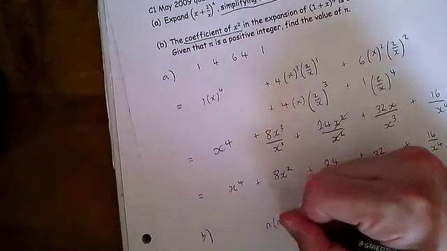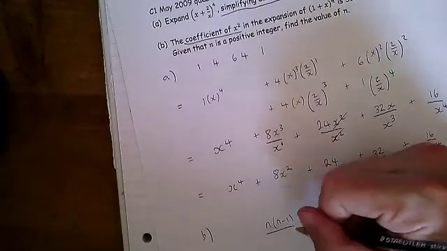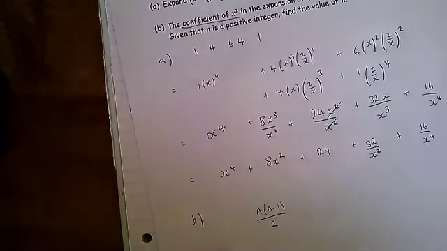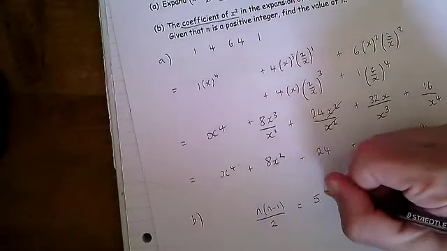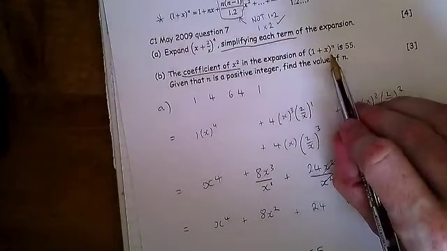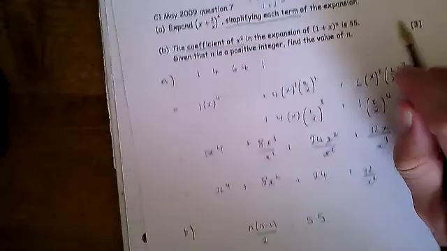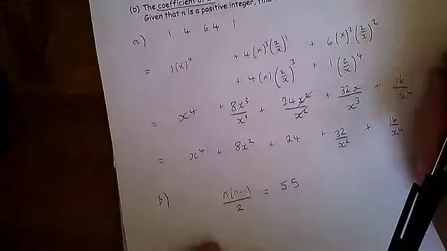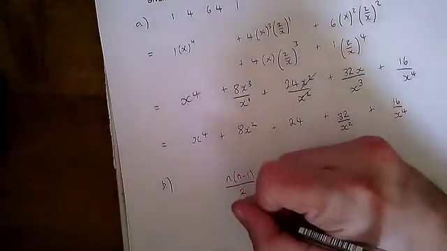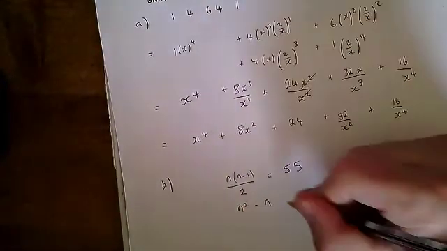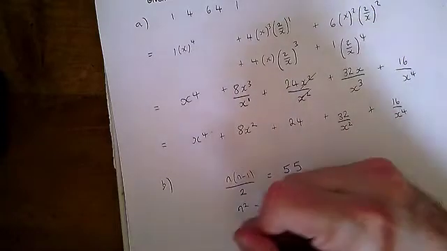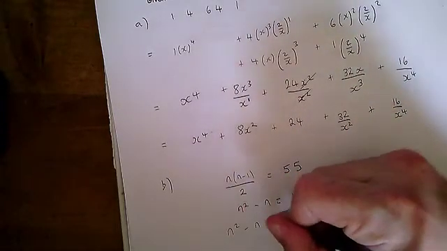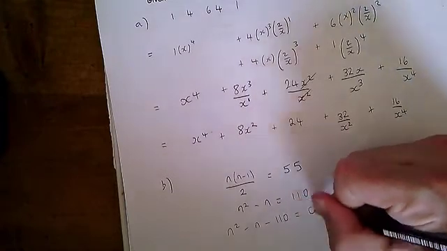So to find out that coefficient, I know it's n brackets n minus 1 over 1 times 2, which is just 2. So I'm going to write it as n is just over 2. And I know it's equal to 55 because they told me in the question that the coefficient of the x squared thing was 55. I'm now going to just solve this and get n on its own. The first thing I'm going to do is expand the bracket to get n squared minus n. And at the same time, I'm going to bring this over 2 round and times by 2 to get 110. And then I'm going to have n squared minus n minus 110 equals 0.